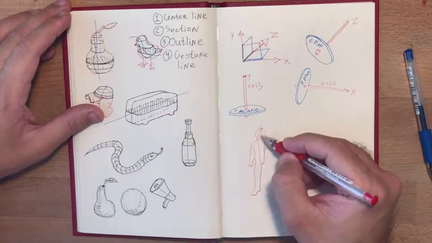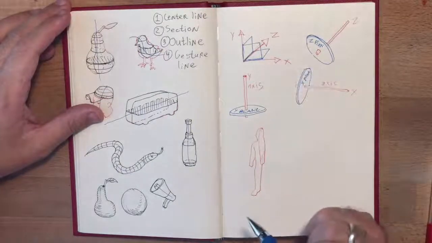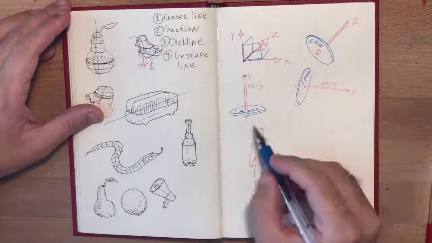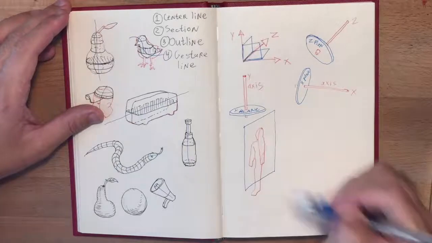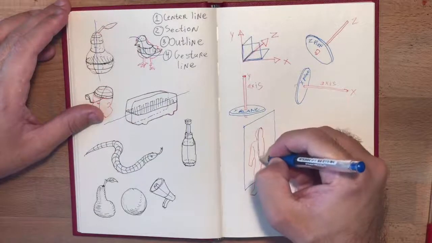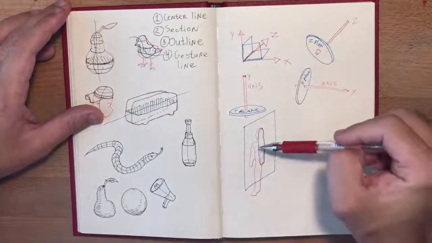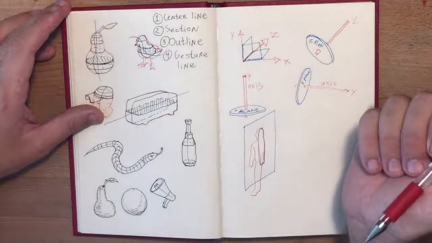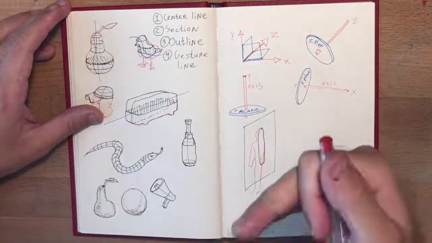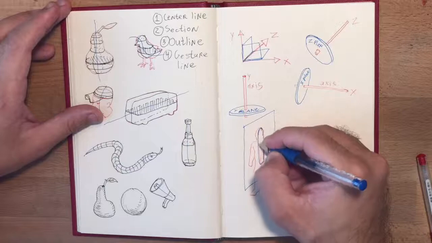So let's say it's like laser cut here, or we use X plane like a blade, so this X plane cut like a laser. So we have now this section which is represent center line. So if I cut exactly on the center of a body, then this line will be center line.